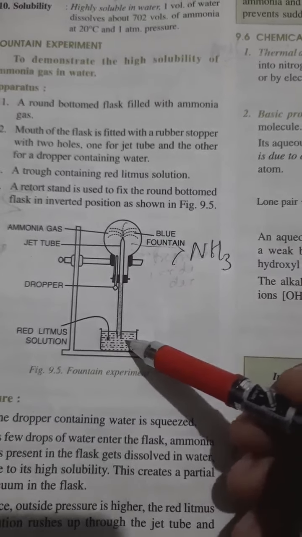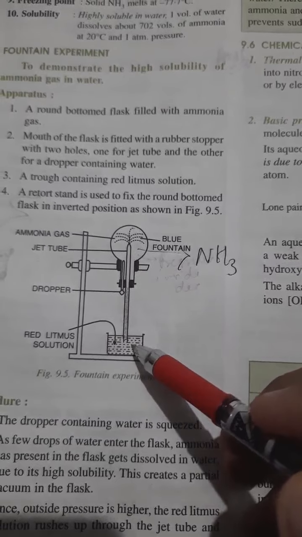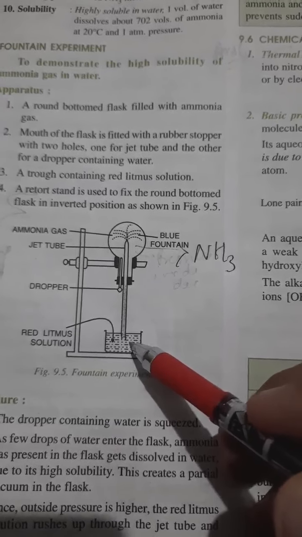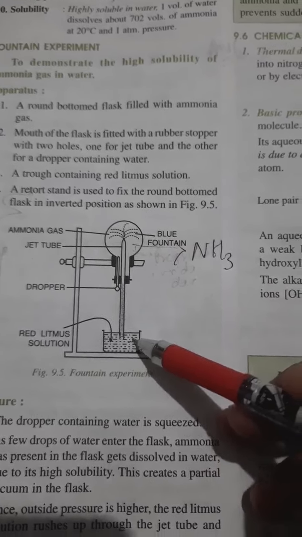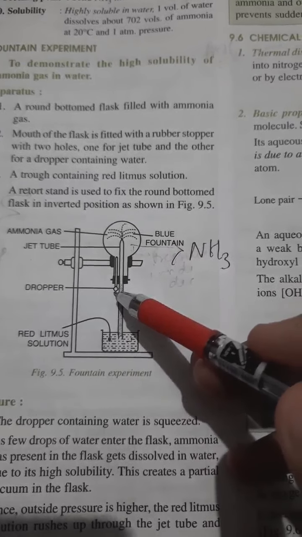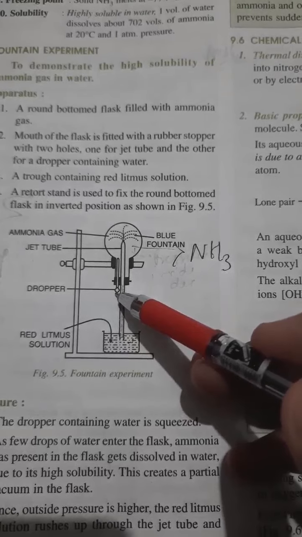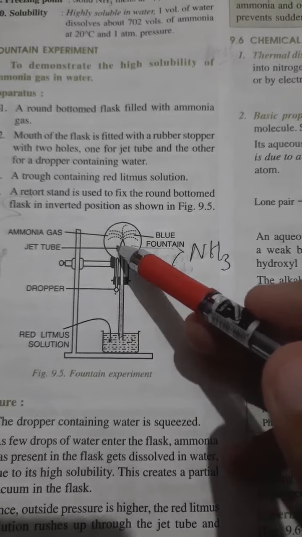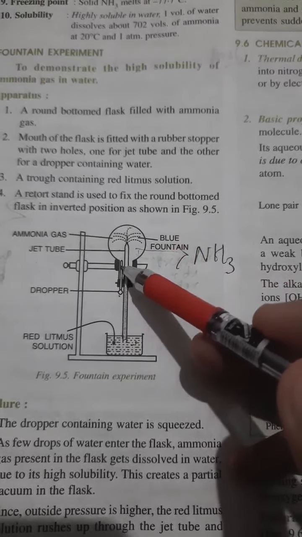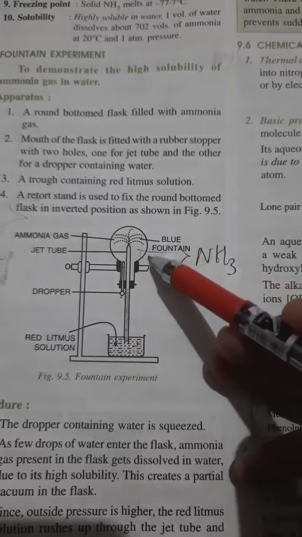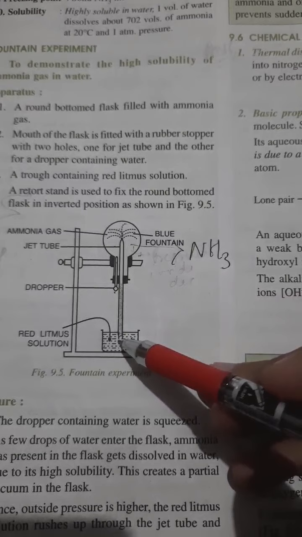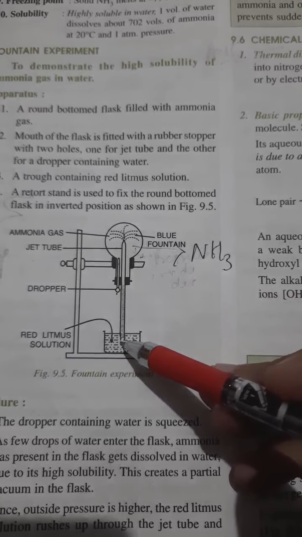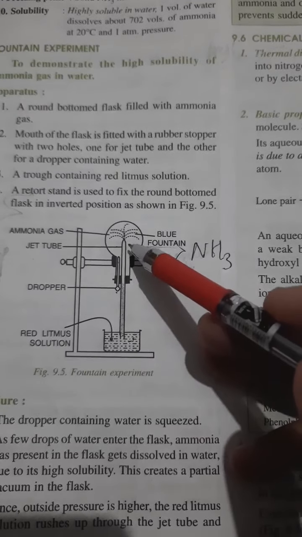There is a difference in the pressure; both areas have different pressure, low pressure and high pressure area. The moment we press this dropper, the water droplets which are already present in it come here, and due to the capillary action, the movement of red litmus solution will be there.